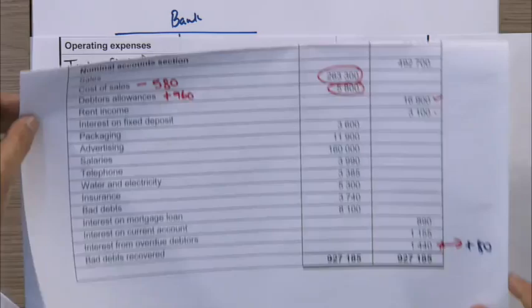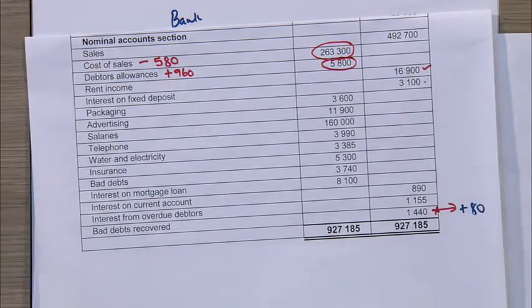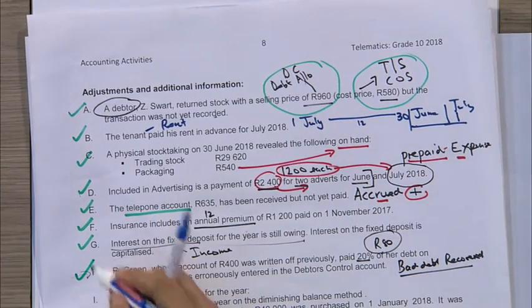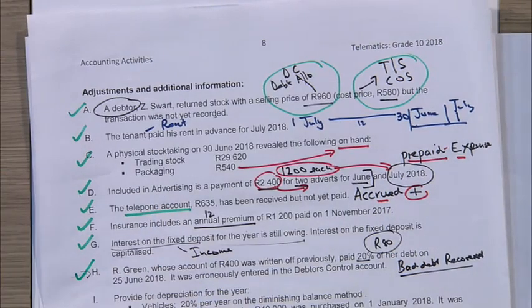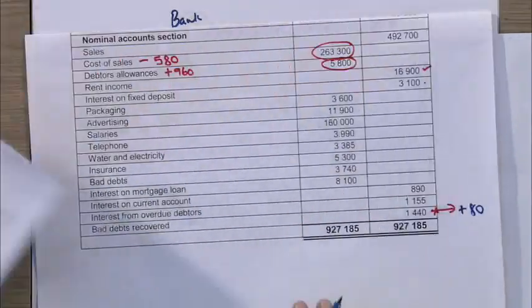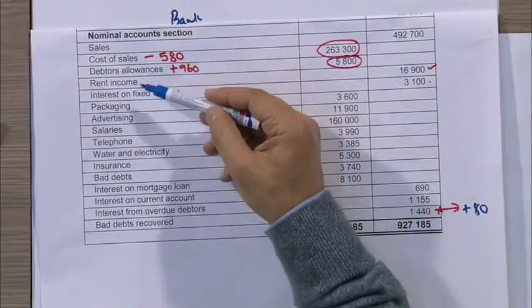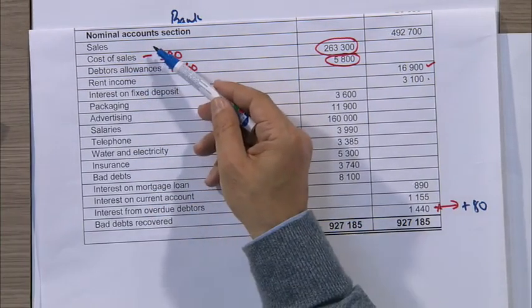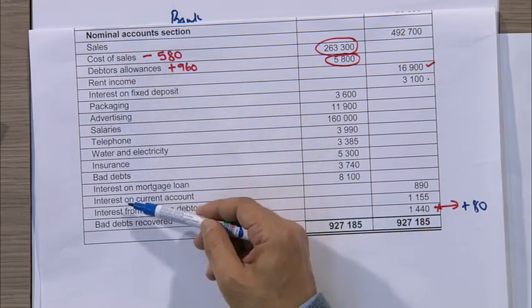Okay, so the next adjustment that they're talking about, so let's just do this quickly. Right, that one is done. Right, so the next adjustment is talking about depreciation. That means depreciation won't appear as a line item under the nominal account section because we won't be able to pay for that.